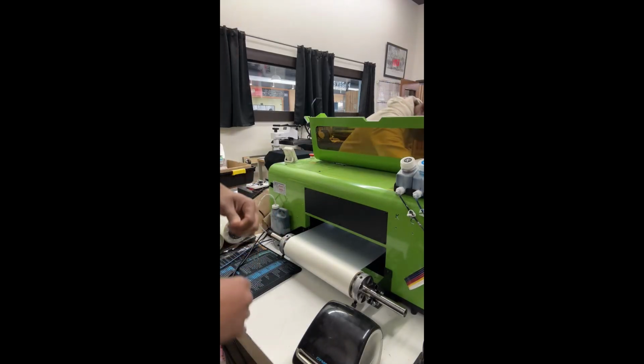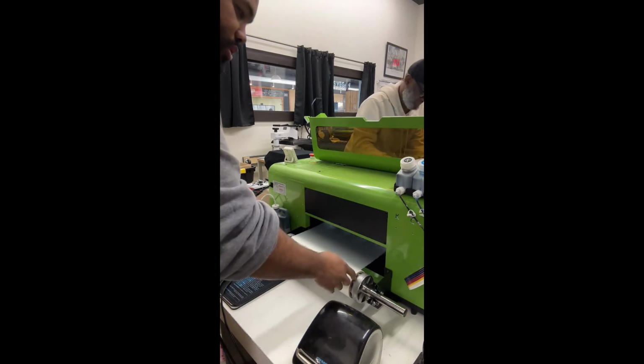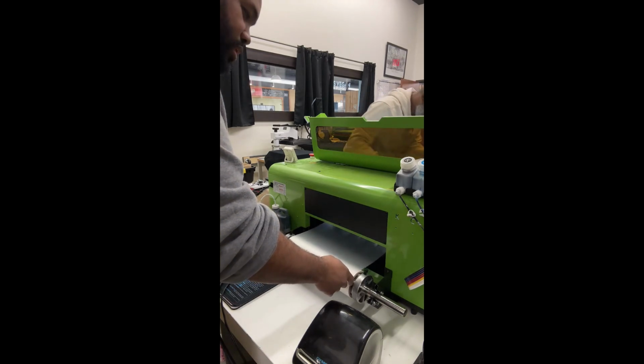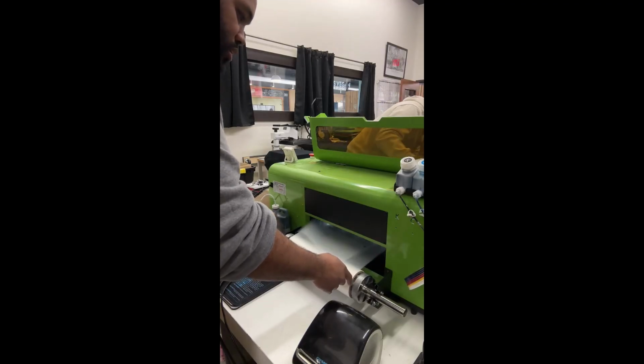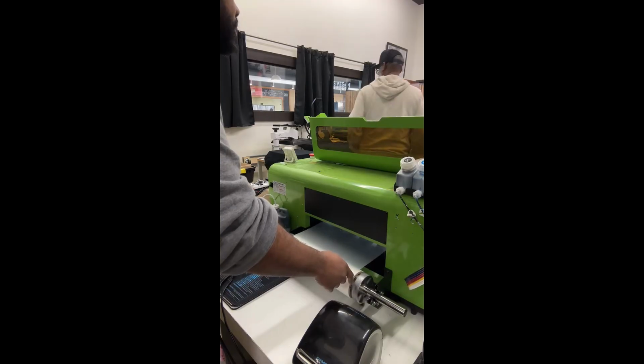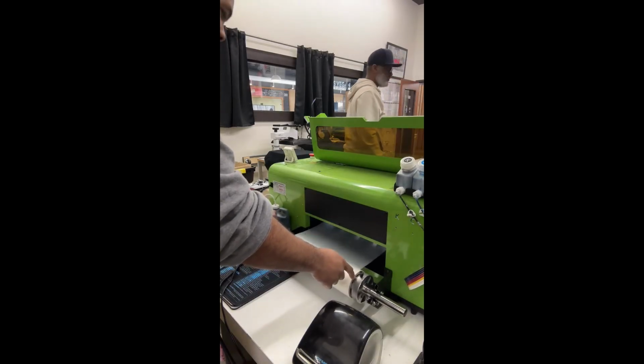You're pushing down to release it, which is weird, the way they have it mounted. So we're just retracting this film. Oh yeah, you can just lower it.